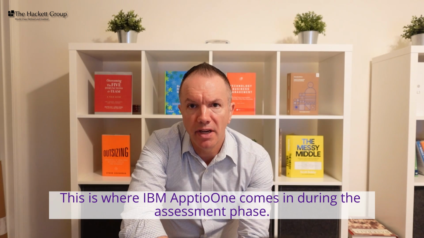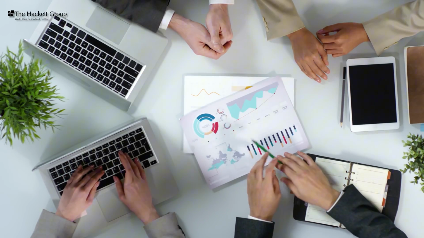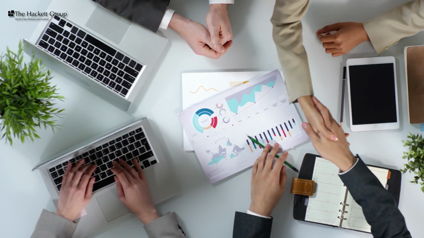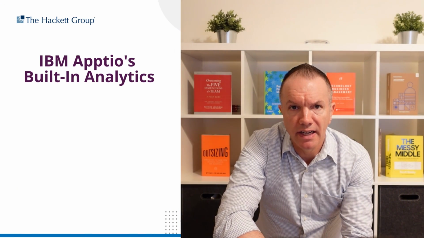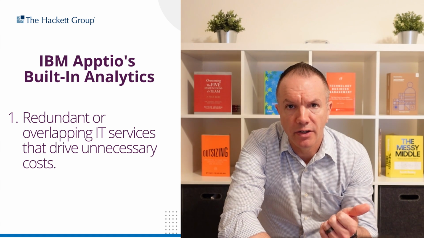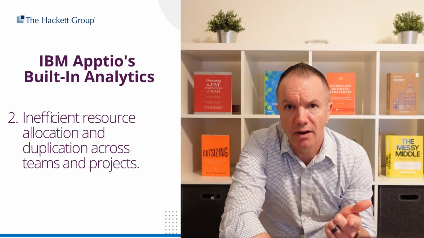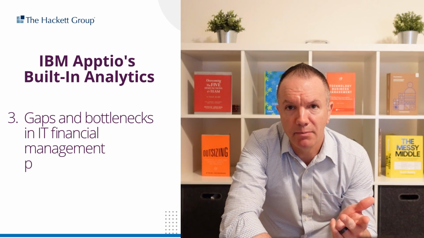This is where IBM Apptio One comes in during the assessment phase. The platform's integrated data model allows our team to create a unified view of cost and consumption across multiple dimensions. During the initial assessment, we leverage Apptio One's built-in analytics to uncover opportunities for optimization, including number 1, redundant or overlapping IT services that are driving unnecessary cost. Number 2, inefficient resource allocation, duplication across teams and projects. And number 3, gaps and bottlenecks in IT financial management processes that hinder cost transparency and accountability.